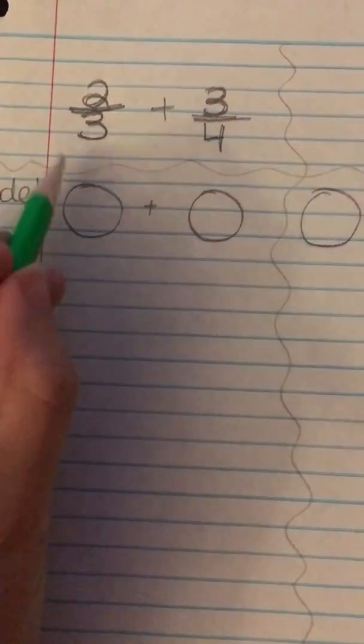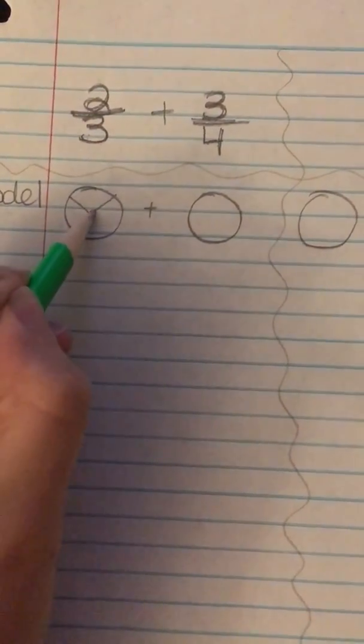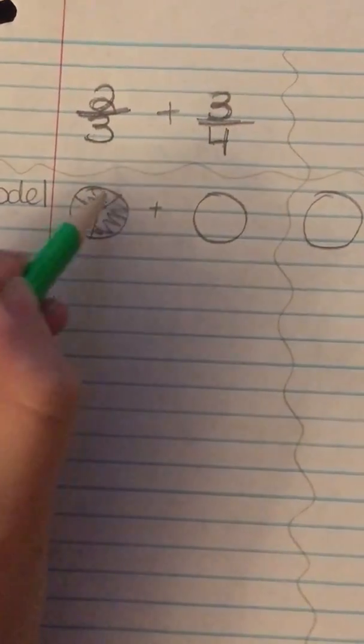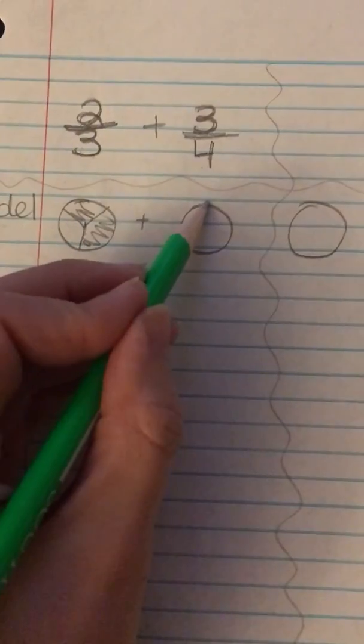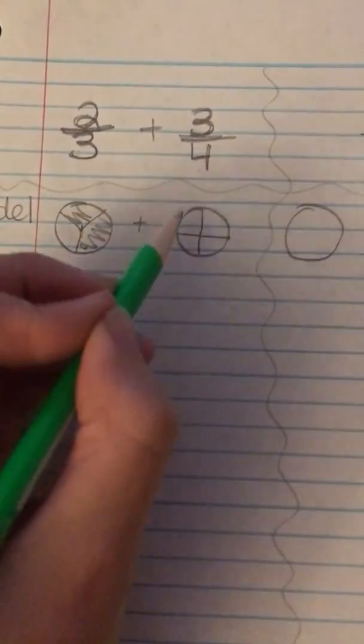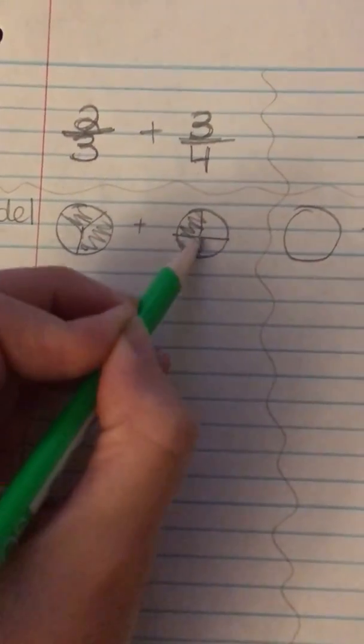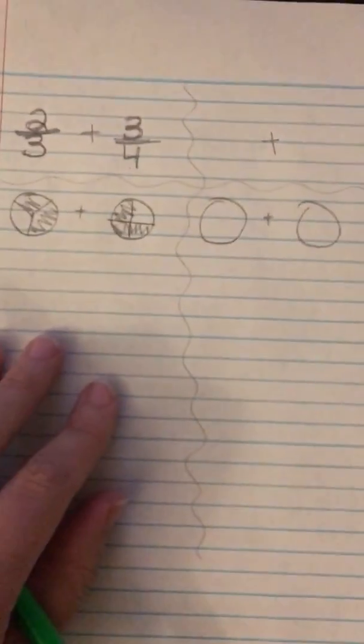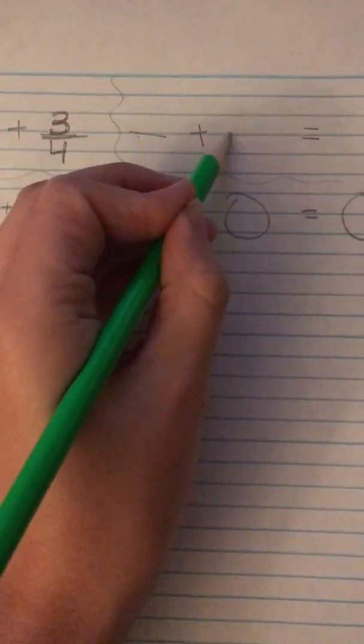So again, 3 means that 3 pieces make a whole. That 2 is telling me 2 of them are shaded. All right, 4 means 4 pieces make a whole, and 3 of them are shaded. All right, now I need to turn this into the same denominator.